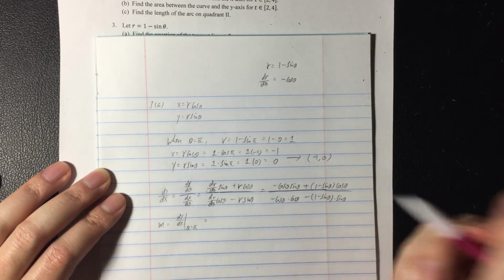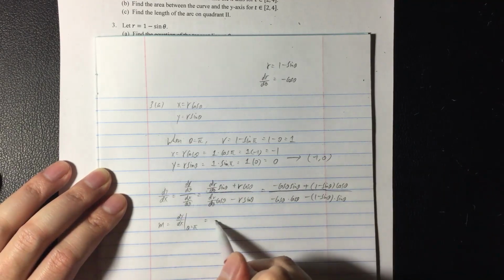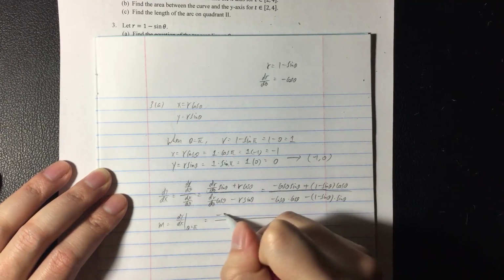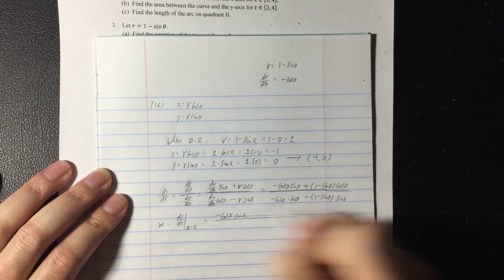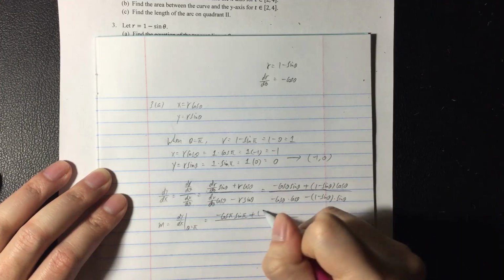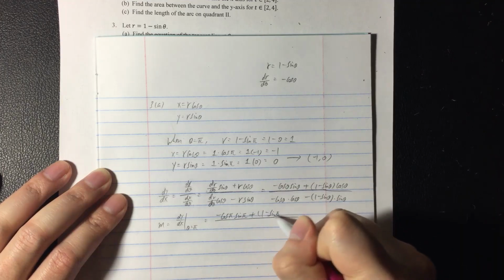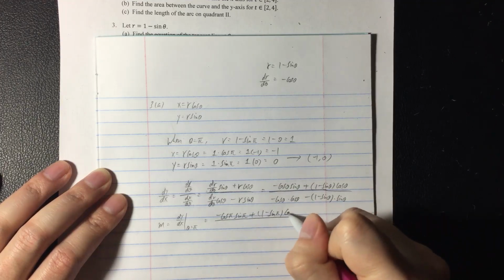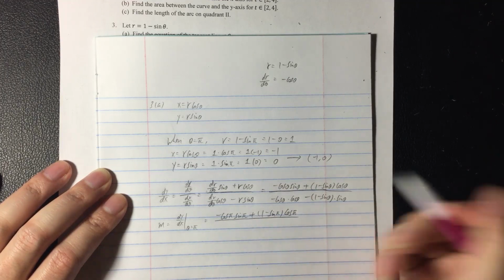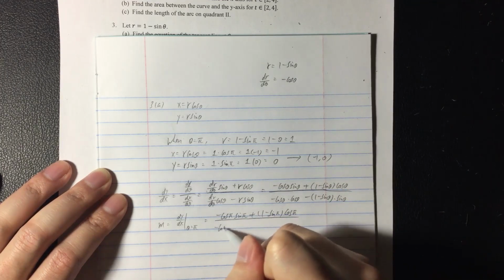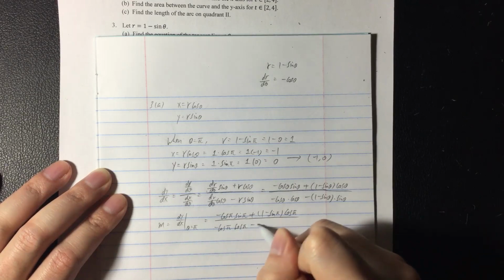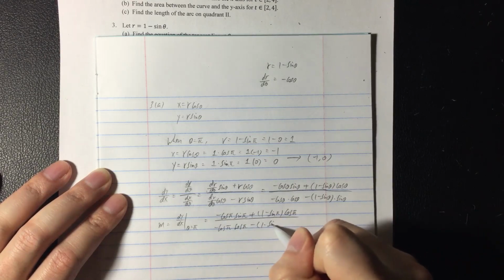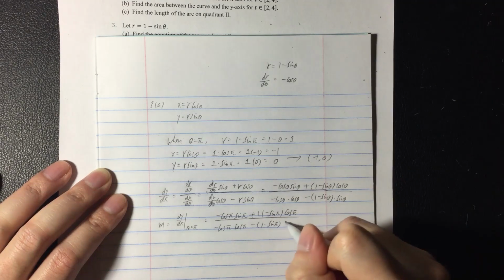Plug in theta equal to pi. I have negative cosine pi times sine pi plus 1 minus sine pi times cosine pi. On the bottom, I get negative cosine pi times cosine pi minus 1 minus sine pi times sine pi.